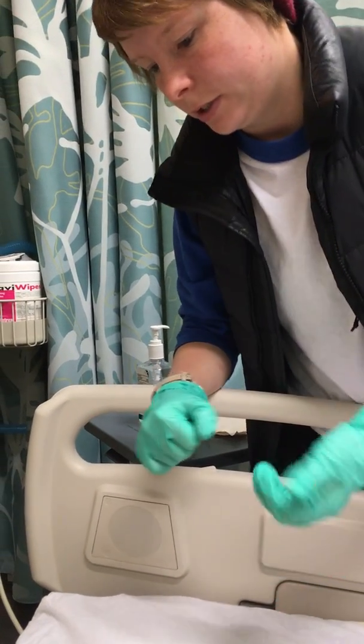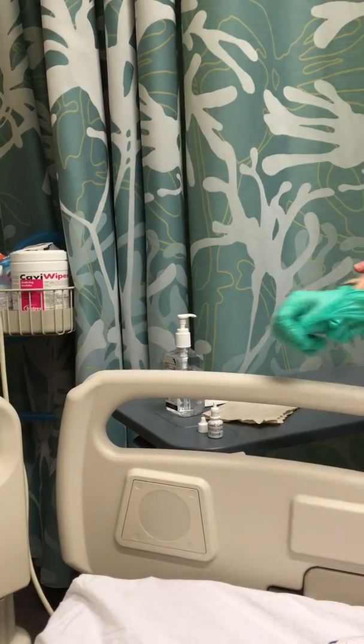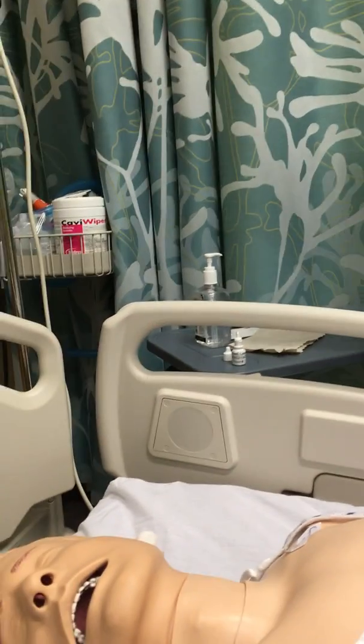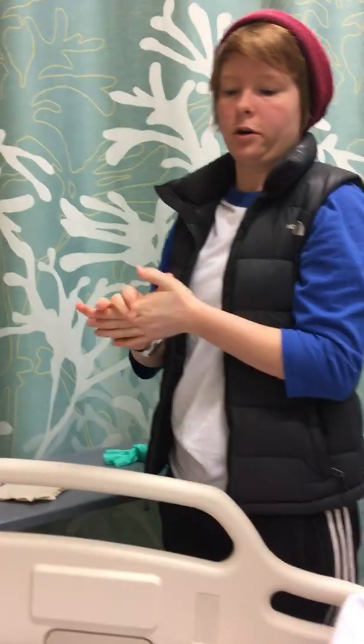Then once that's all done, I'm going to make sure my patient is comfortable. Take off my gloves and discard them. Perform hand hygiene and document in the MAR.